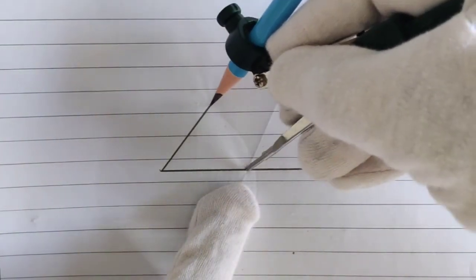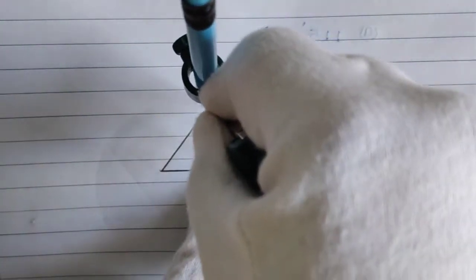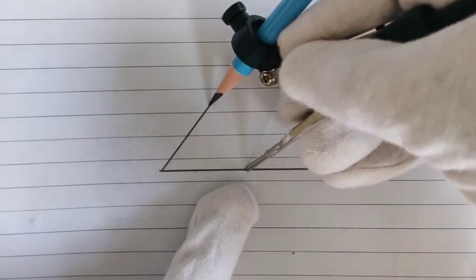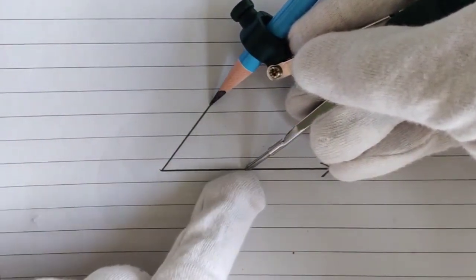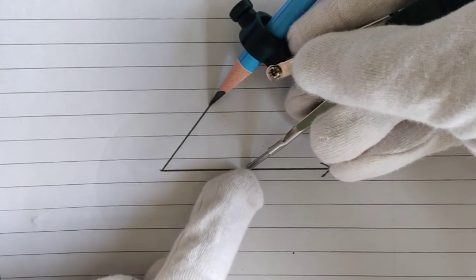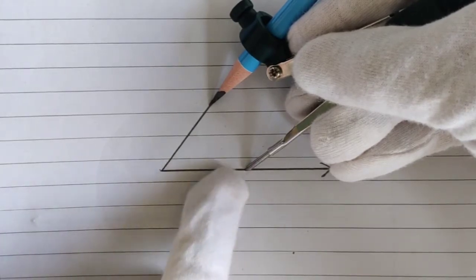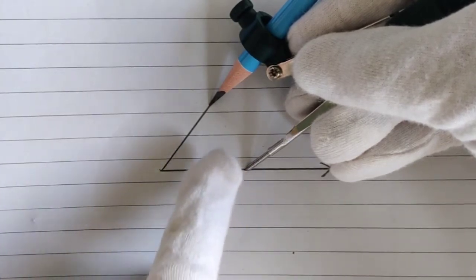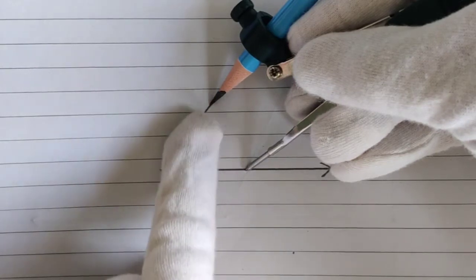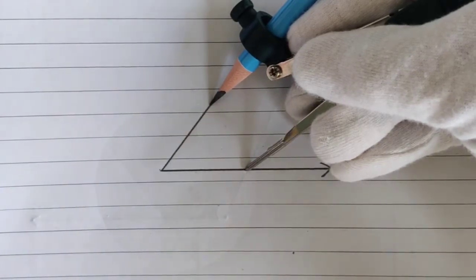Could you see it is here? Your pointer must be on one arm of the drawn angle and the pencil nib should be on the other arm of the given angle.